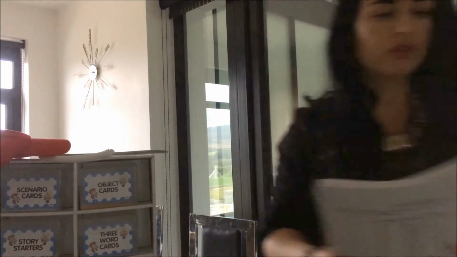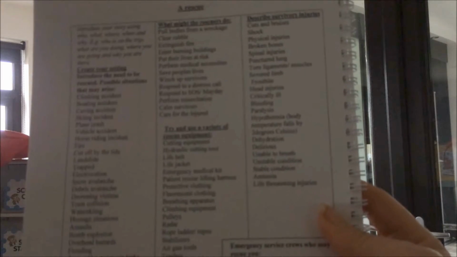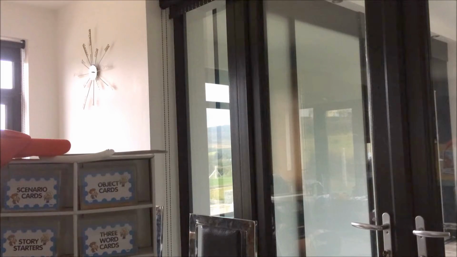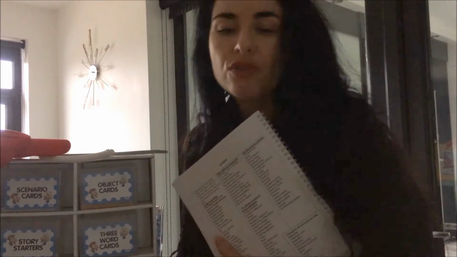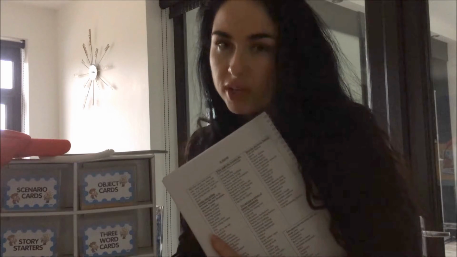So this is what I call my vocabulary story sheets. Here's the one again for the rescue stories. Kind of hard for you to see all that, but basically you'd have a whole story session. Like, I'm lucky I can do team teaching on a Thursday morning. So I have another teacher in the classroom with me, and we just do pure oral work with the children, talking about, if we were creating a story, say for a rescue, what might the rescuers do, what variety of equipment do they use, describe survivors' injuries, the emergency service crews, how a survivor might feel, and how to create settings.